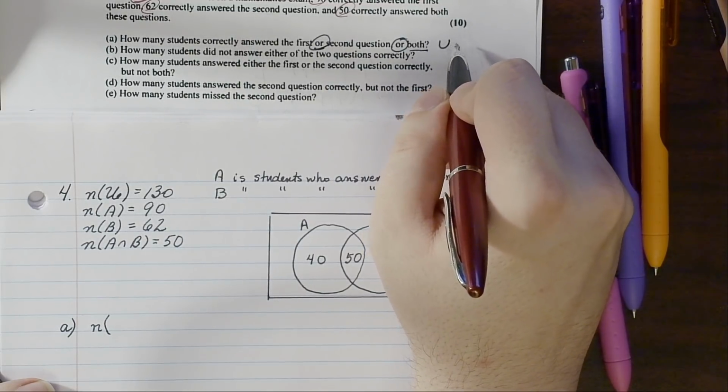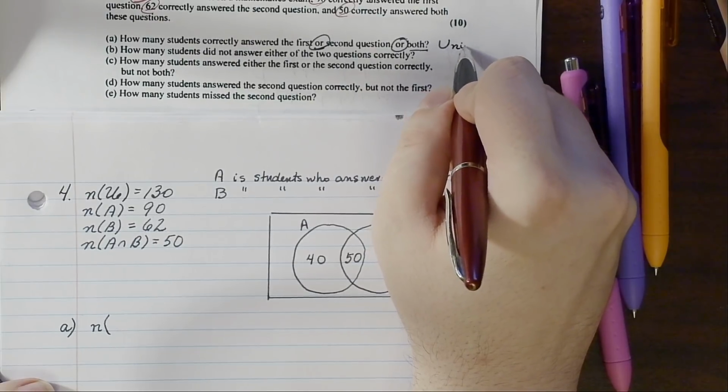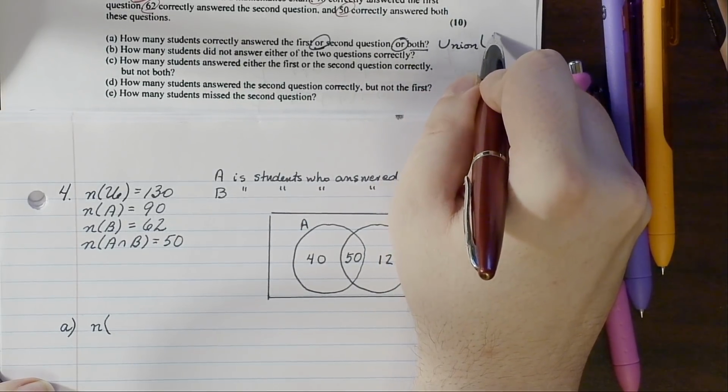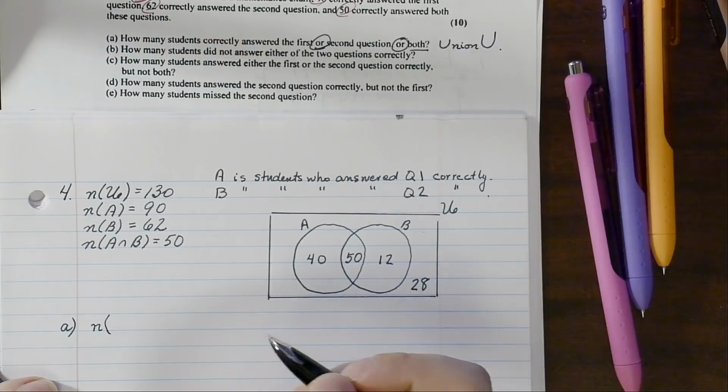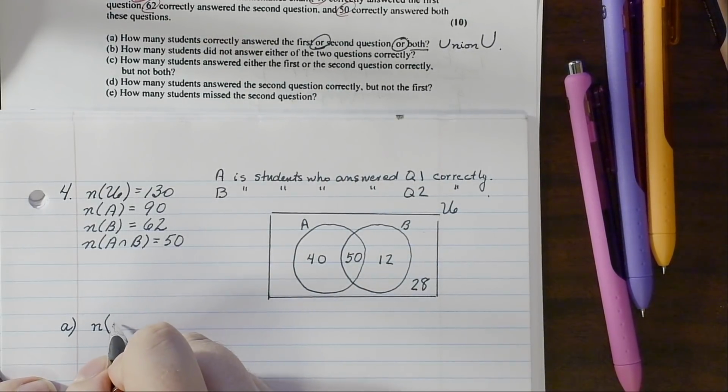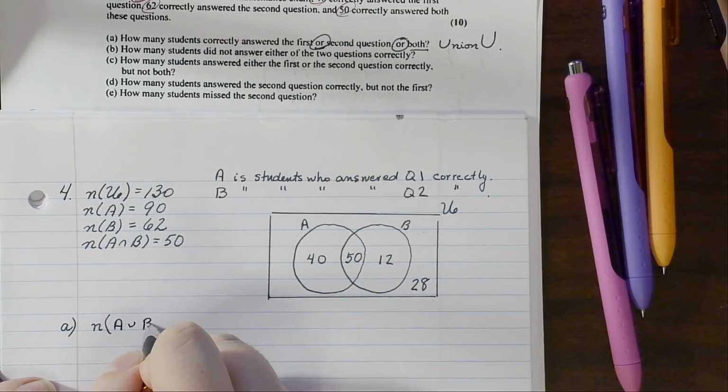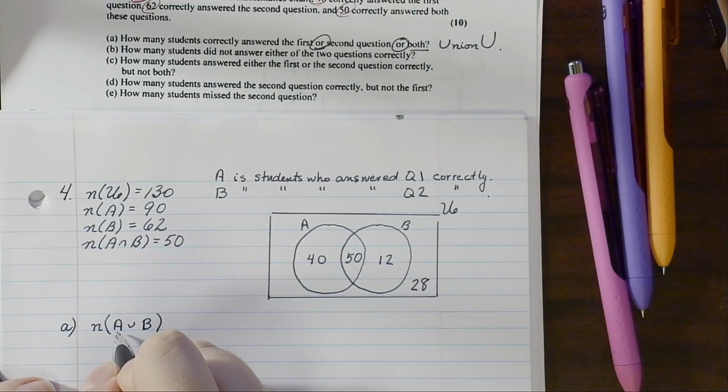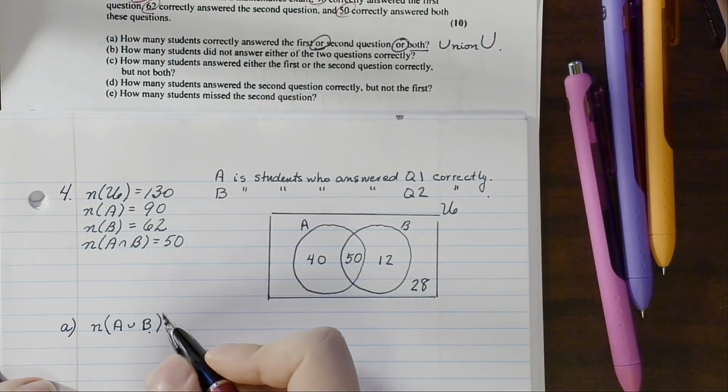We've got the little U for union. So we'll use the union. So that's A union B. So that is the students who answered question 1 correctly or answered question 2 correctly or both.